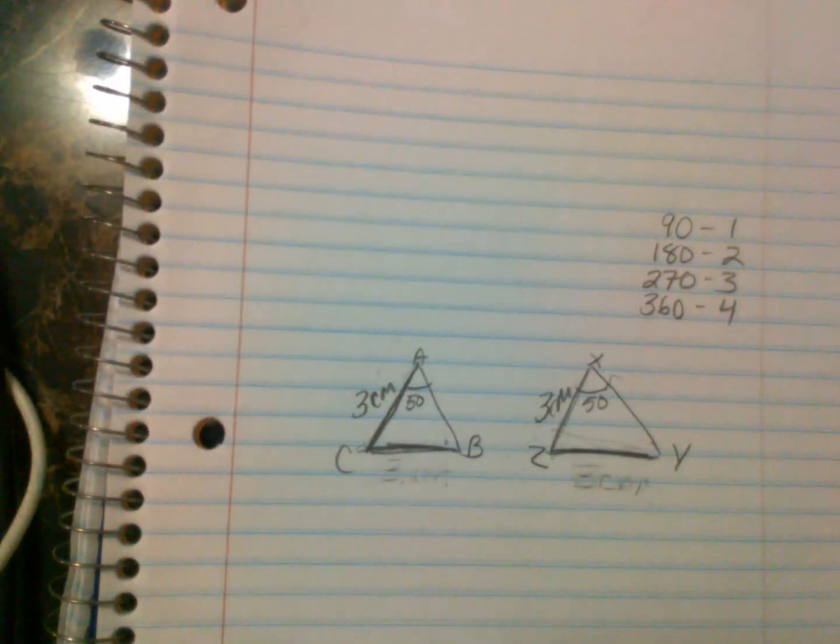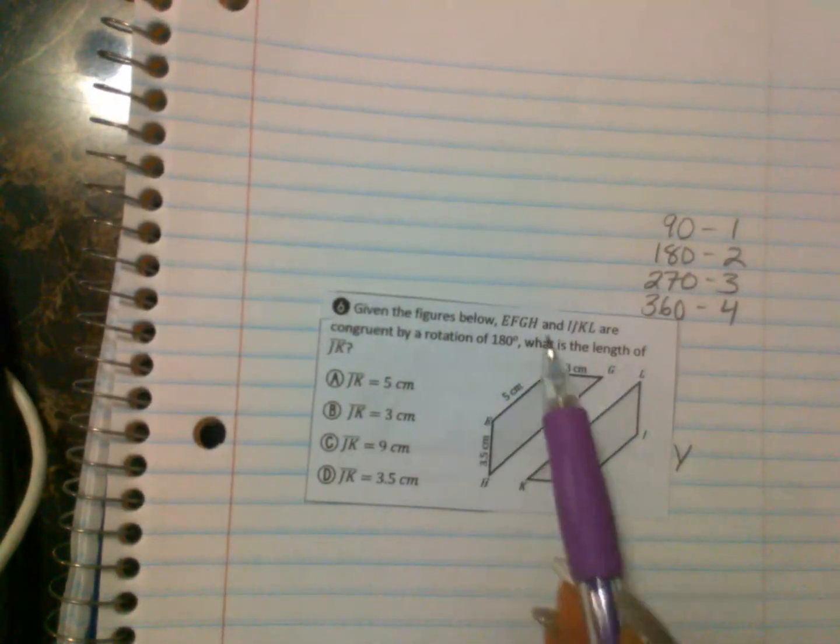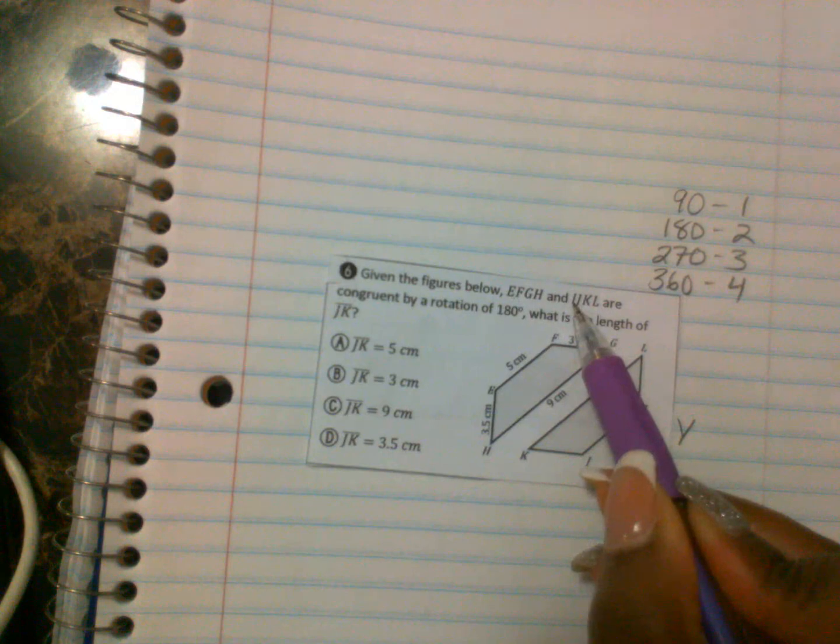Okay. All righty. Let's look at the next one. It says, given the figure below, E, F, G, H. That means E matches up with, wait a minute, let me make sure, are congruent by rotation. Okay, good.